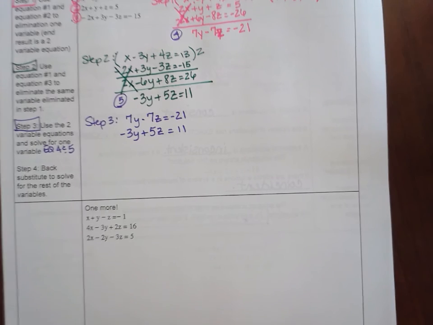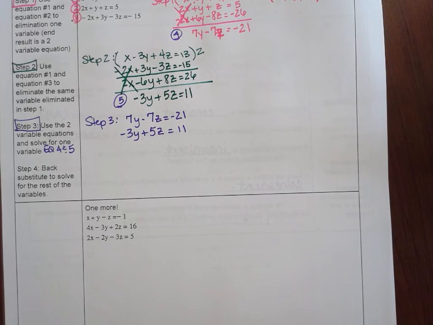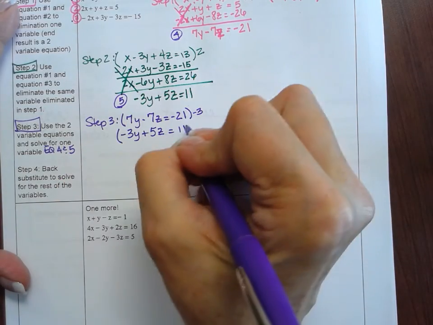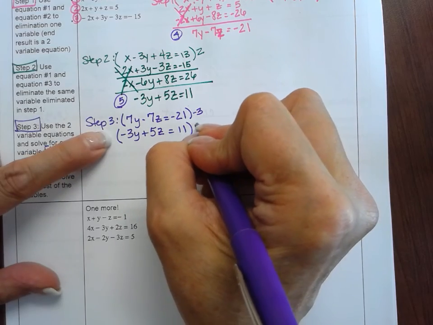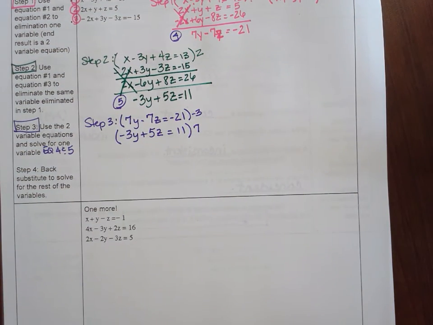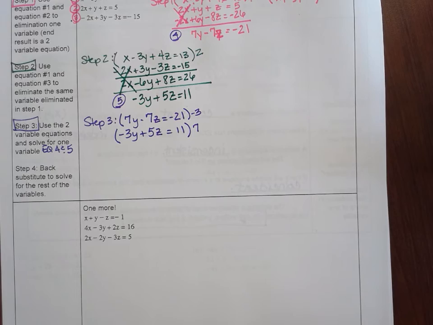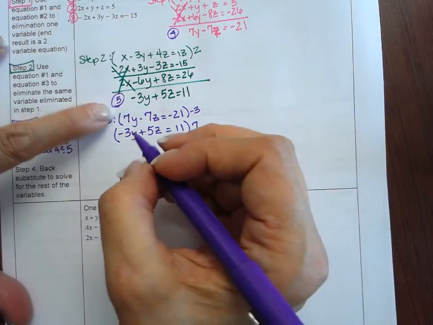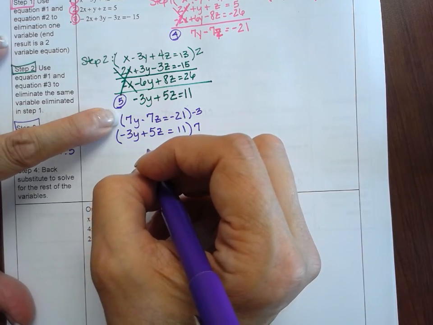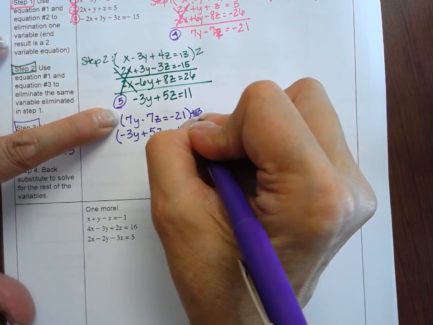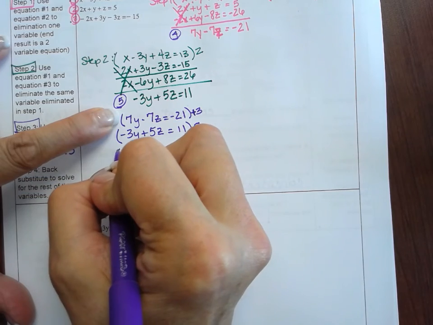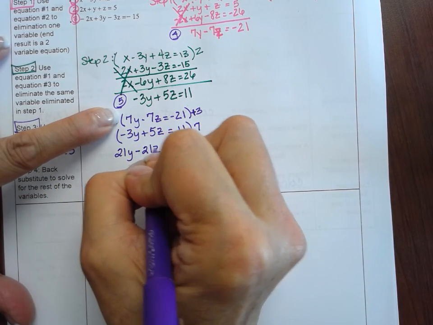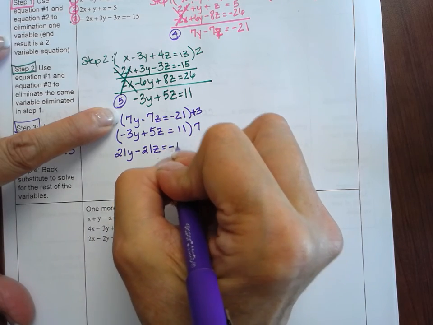So, which one do you want to get rid of, y or z? I multiply the top by negative 3 and the bottom one by 7. How do I know? I just use the two coefficients, right? Actually, we should do it by a positive 3, because then I get 21y minus 21z is equal to negative 63.